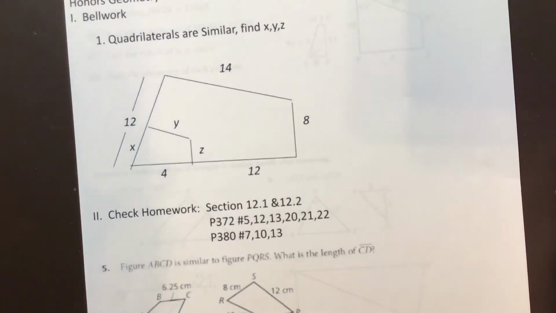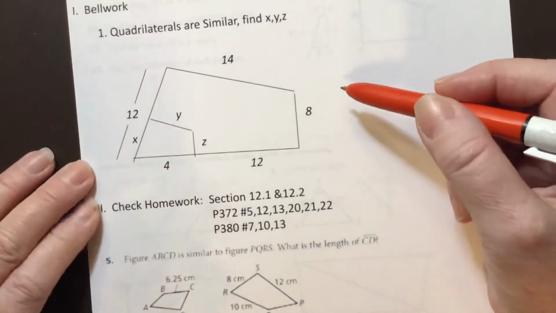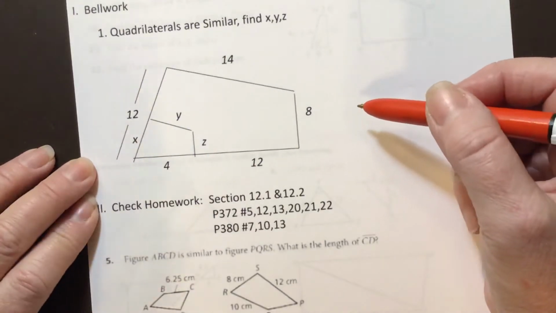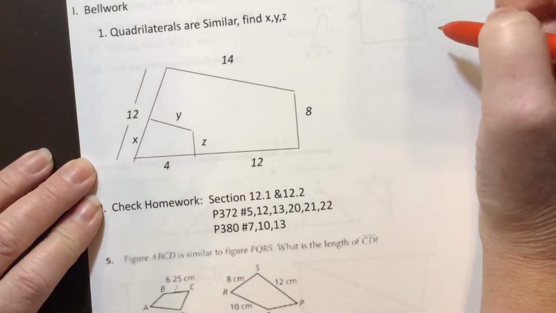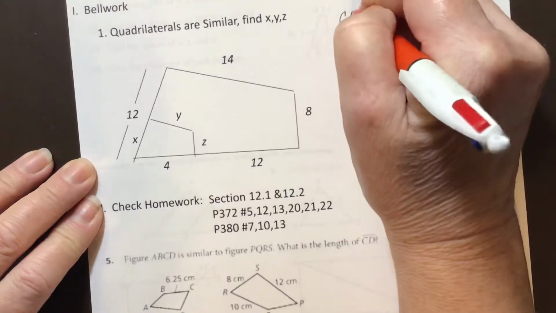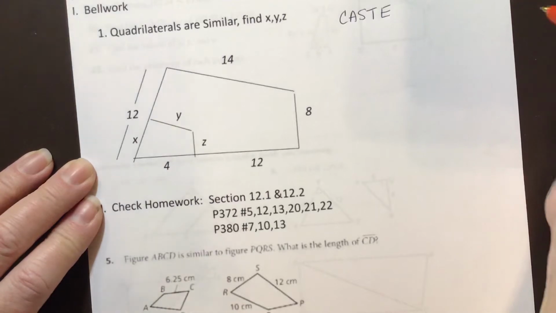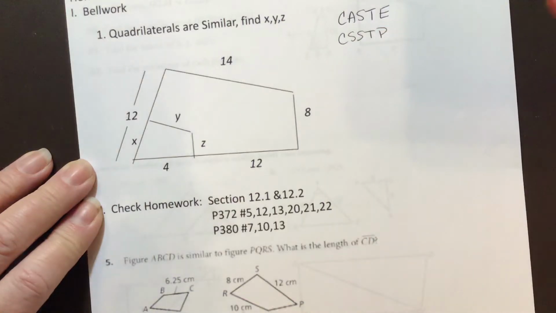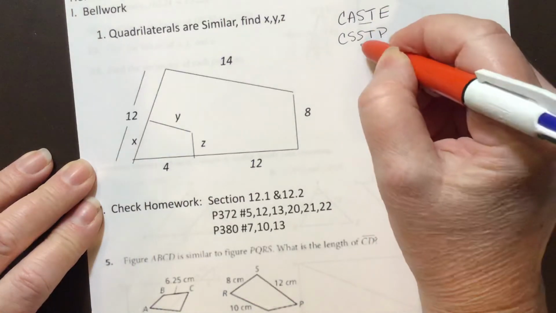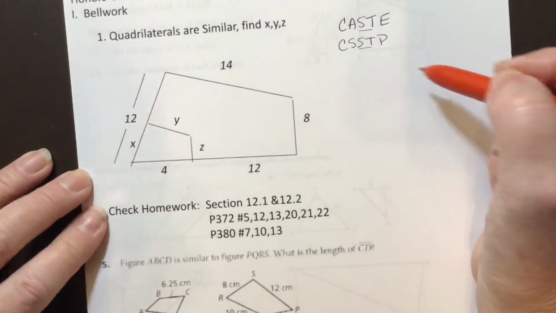So anyway, you guys had some homework to do on similar polygons. Now, I hope you're able to get through that without me. I wanted to go through this first example about similar polygons. Now, we know that when polygons or triangles are similar, the corresponding angles of the similar triangles are equal. Remember, that was the CASTE. And the corresponding sides of the similar triangles are proportional. Now, I put similar triangles here in our acronym, but we know that that goes for all polygons as well.